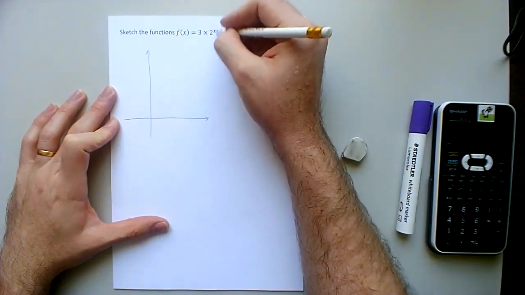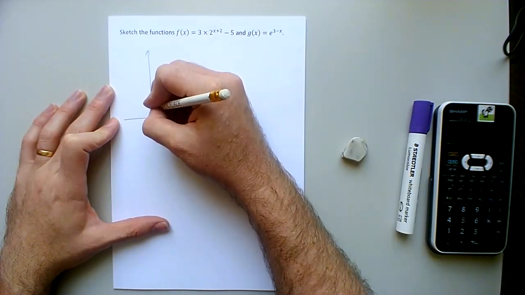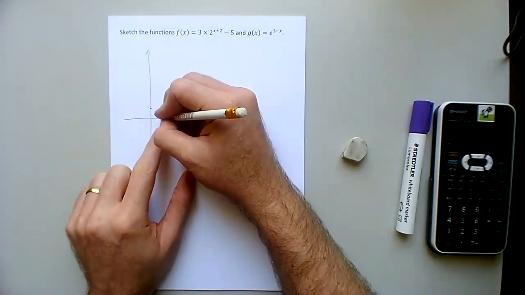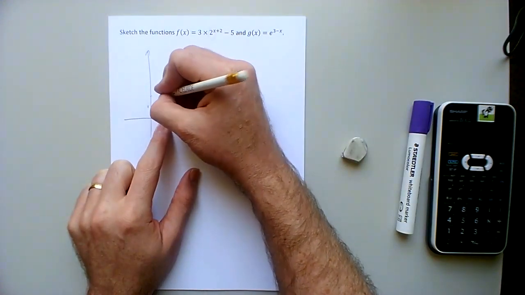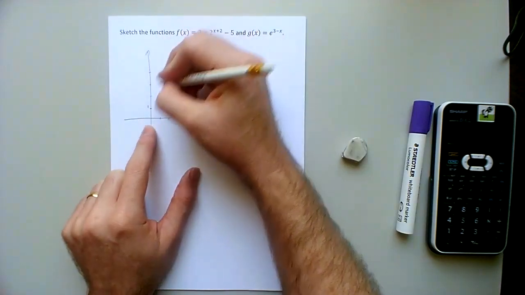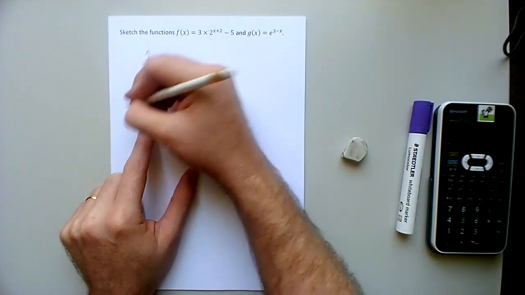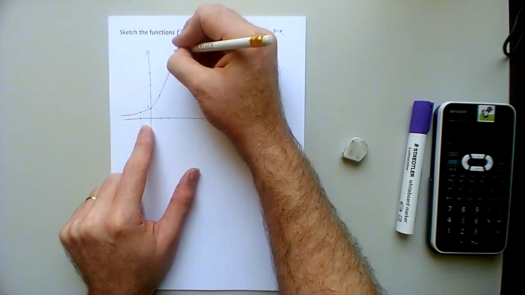2 to the x should look like this. When x is 0, you should get 1. Exponential functions always cross at 1. And then when x is 1, I should get 2. When x is 2, I should get 4. And I should get a half when x is minus 1, and a quarter when x is that. And so it should go like that.